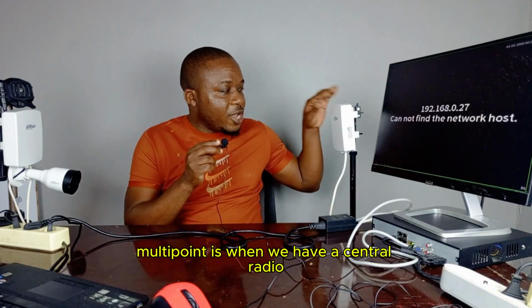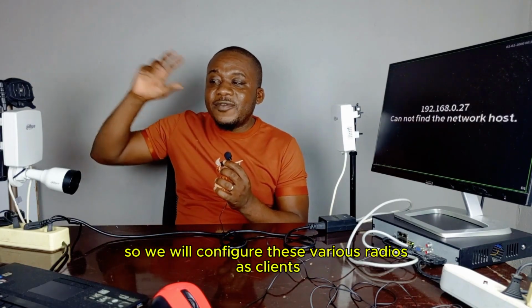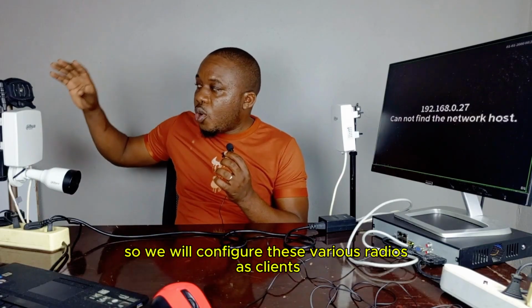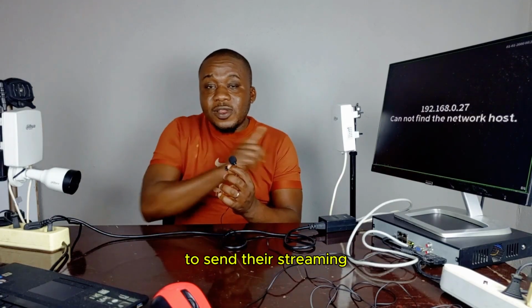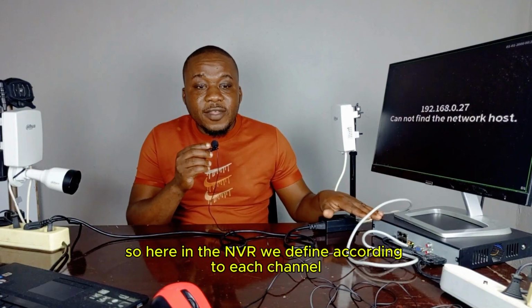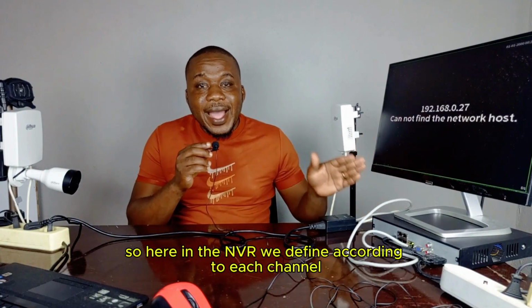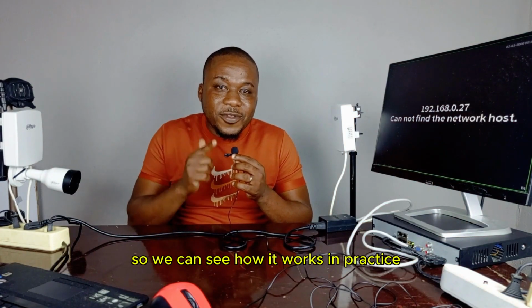Multipoint is when we have a central radio and several radios acting as clients. We will configure these various radios as clients that will point to the server. All the radios will point to the server to send their streaming, and the server will receive and forward it. So here in the NVR, we define according to each channel. Now let's go to our PC screen so we can see how it works.